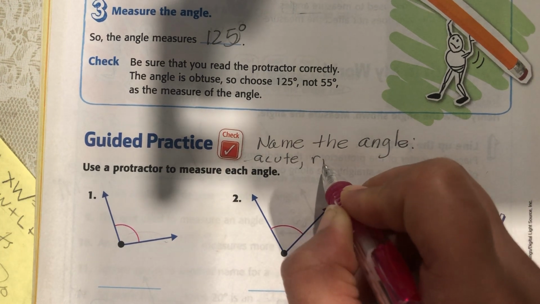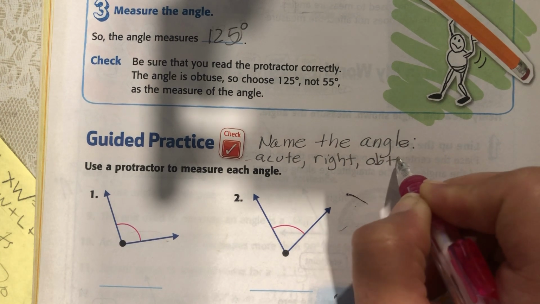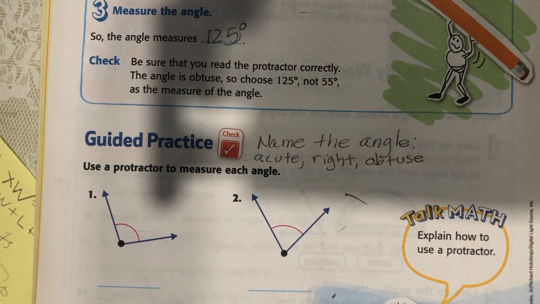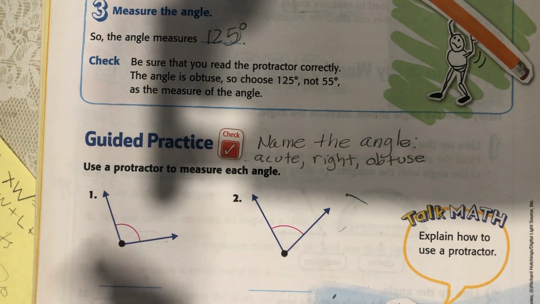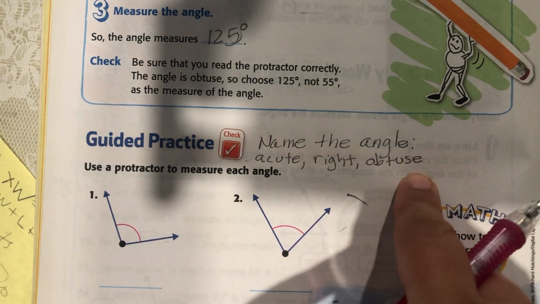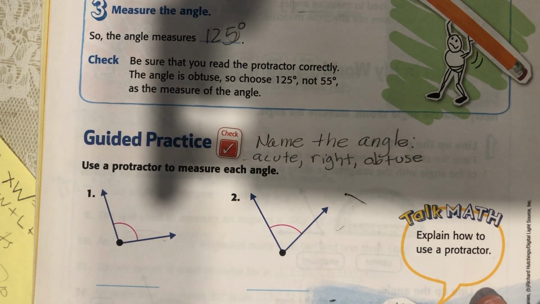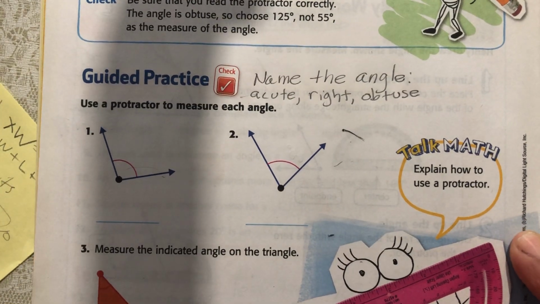Is it right? Is it obtuse? In addition to giving me a degree, if you have a protractor, I also want you to give me this. Why? Because it's good practice and you need to know it anyway, so might as well start learning it. All right, let's go ahead and measure one.